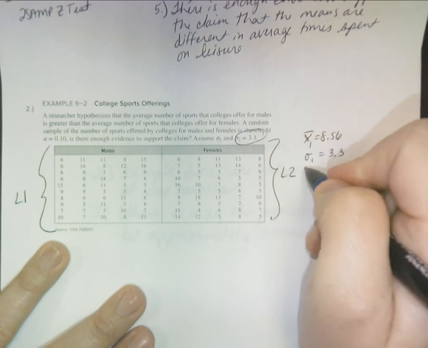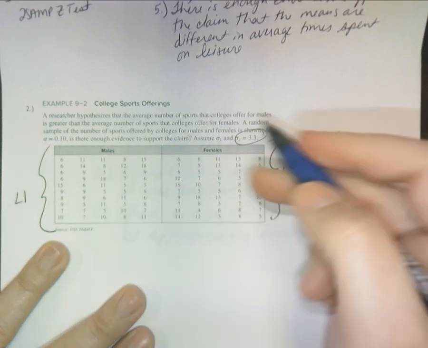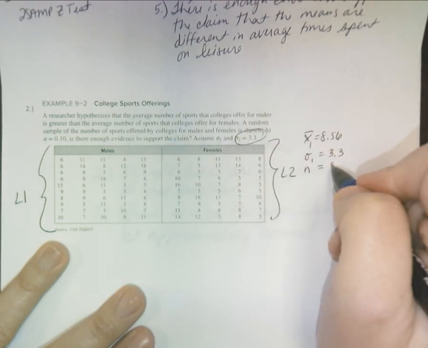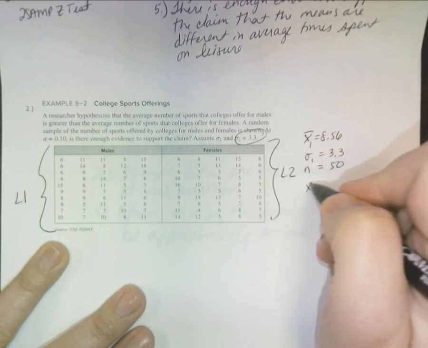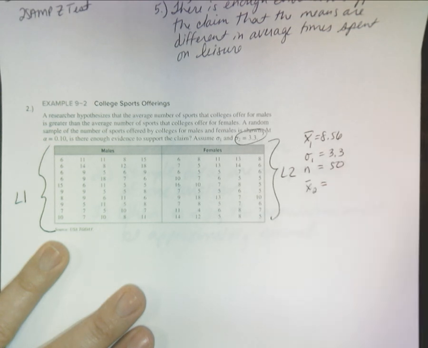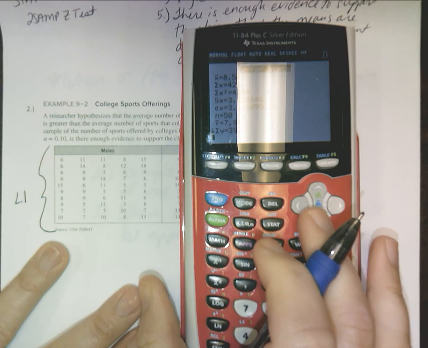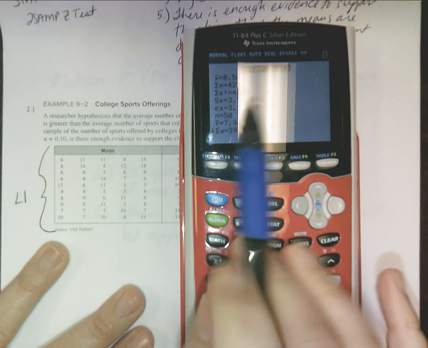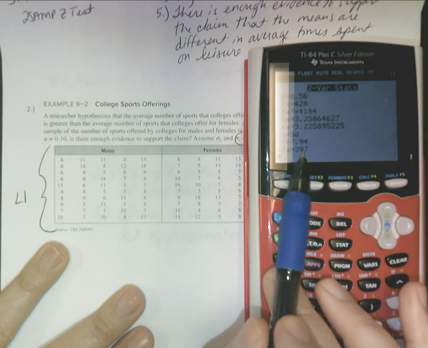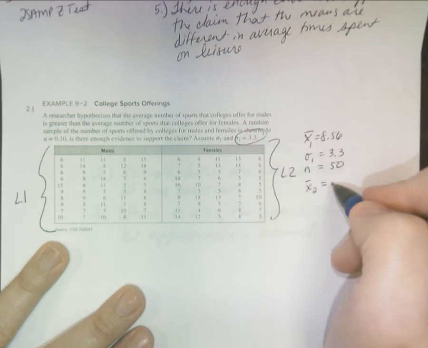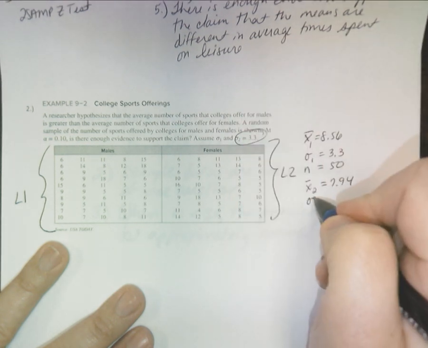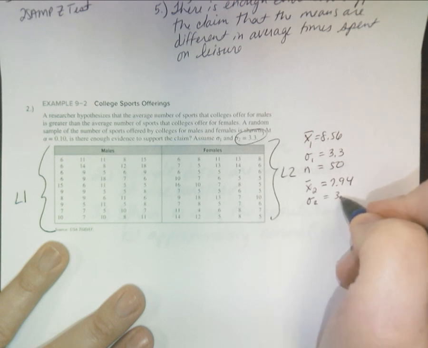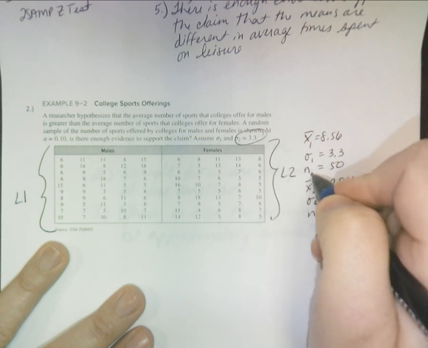And my N, there was 50 males. All right, for the females, my X bar, in the calculator, when you do a 2-Var Stat, it actually calls it Y bar. So 7.94. And again, their standard deviation is also 3.3, and there was 50 of them.